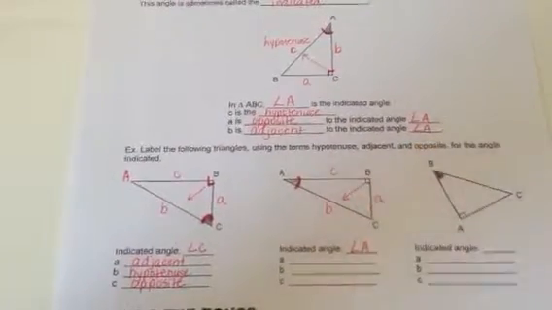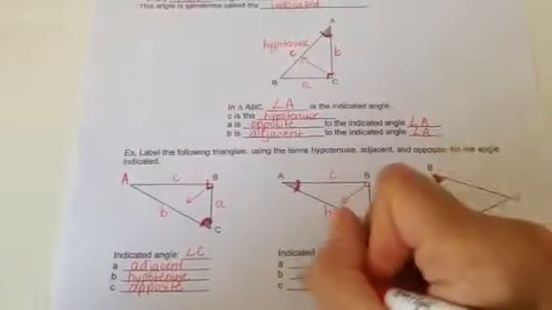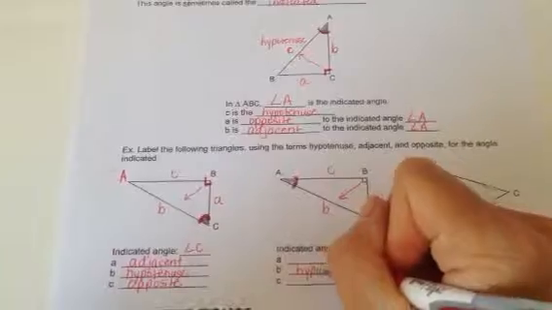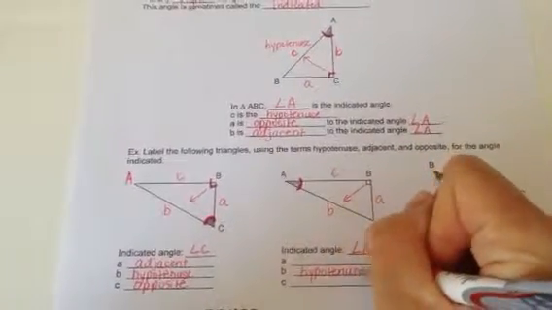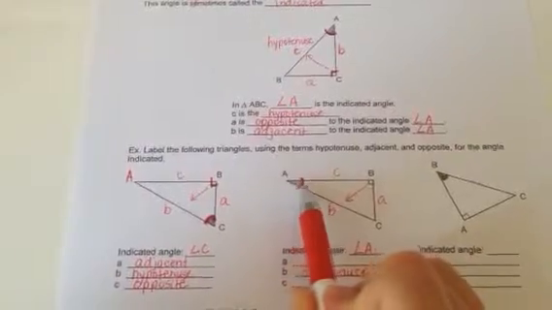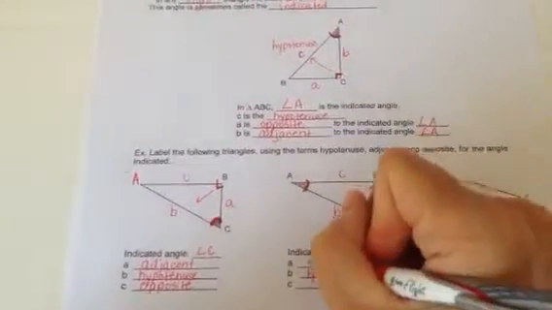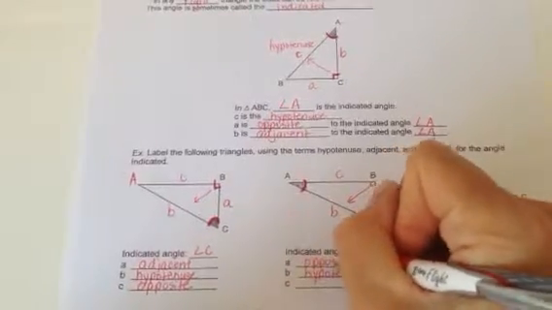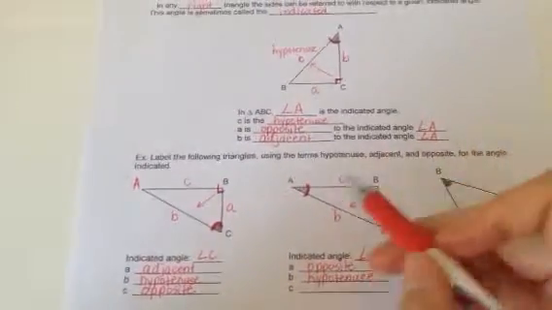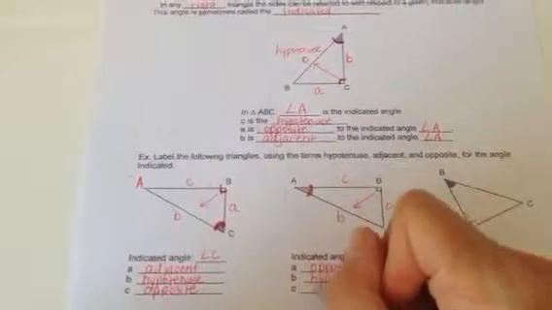The hypotenuse is always directly across from the right angle, so that's our side B. Hypotenuse. A this time is directly across from angle A, so we've got opposite. And C here is right beside angle A, or adjacent.